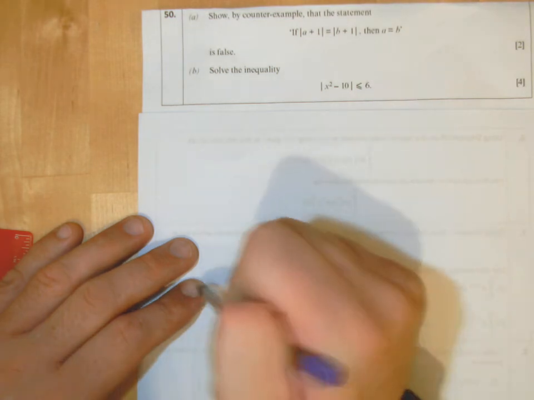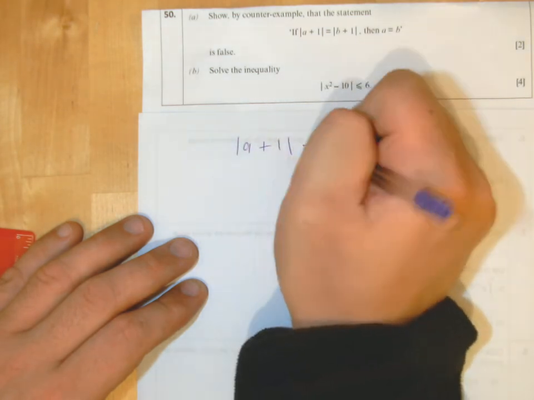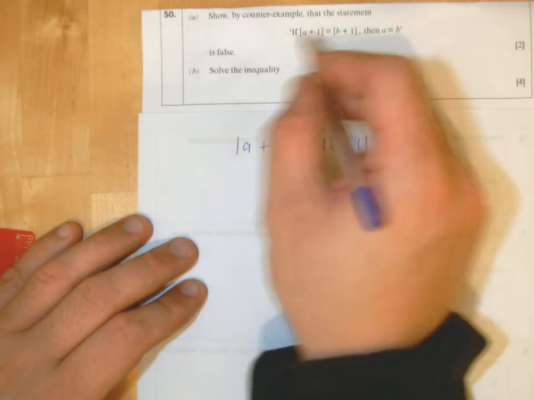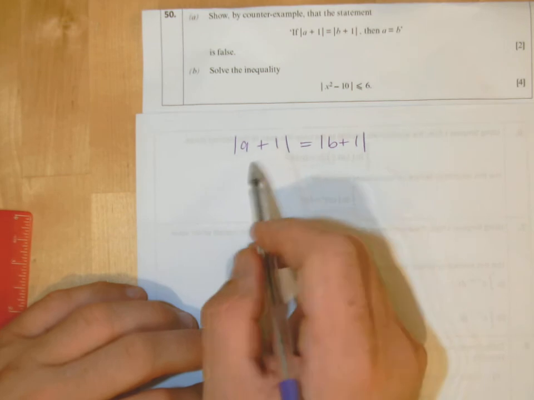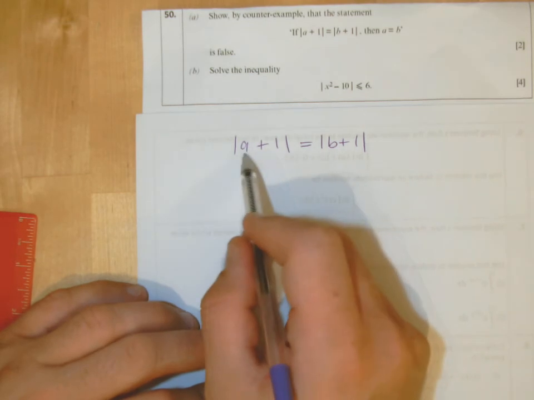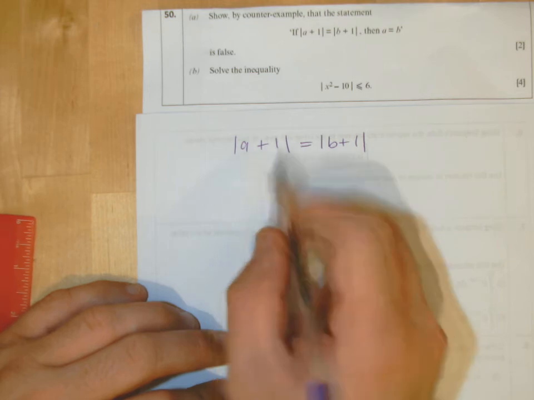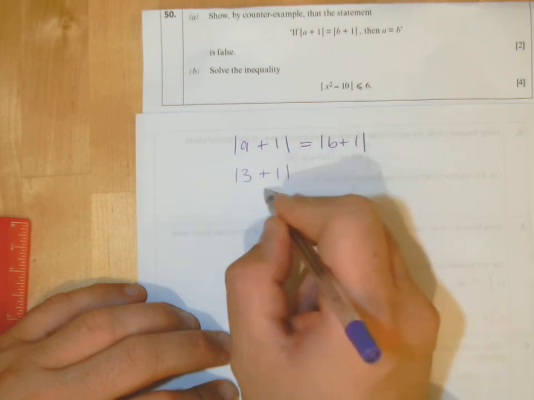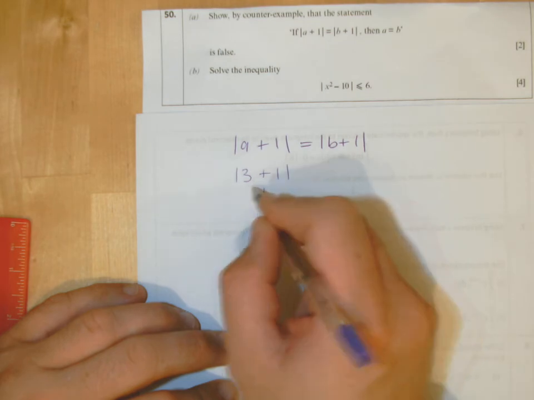So we have to be careful how we go about this, and the key is realizing that if we choose a positive value for one and a negative for the other, where this works, then obviously a won't equal b. So it's all about choosing one to be positive, one to be negative. Let's go for an example. Let's set a, for instance, to be 3. If a was equal to 3, think about what you get here. This would work out to be 4, wouldn't it, when you did the modulus of it? So I'm just setting a to equal 3.